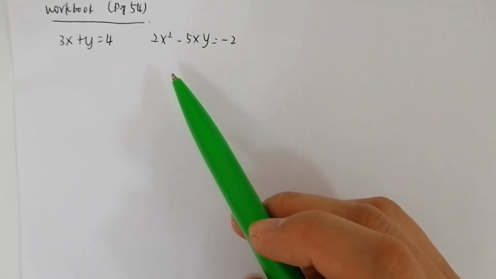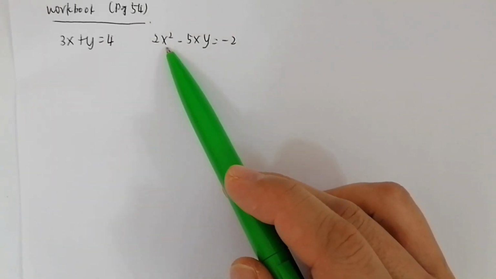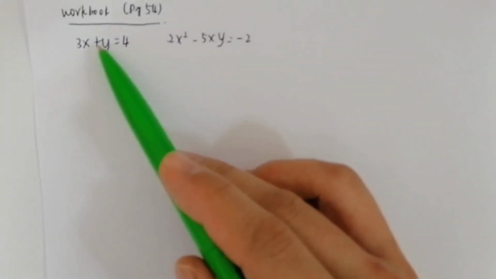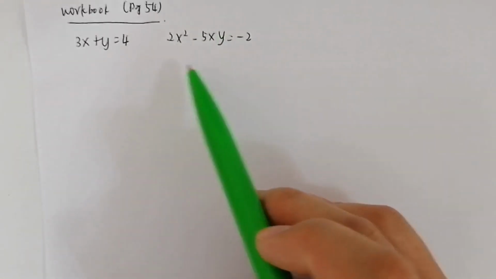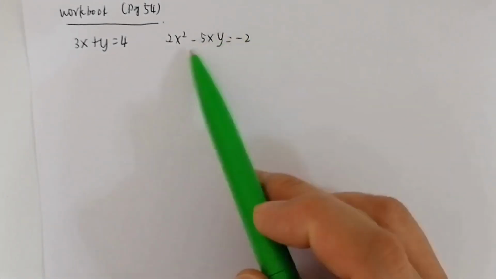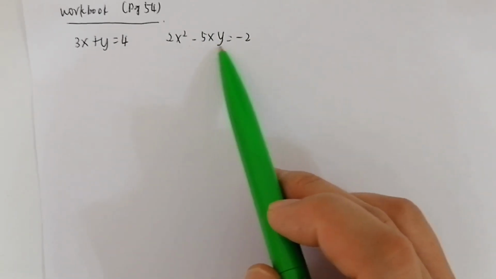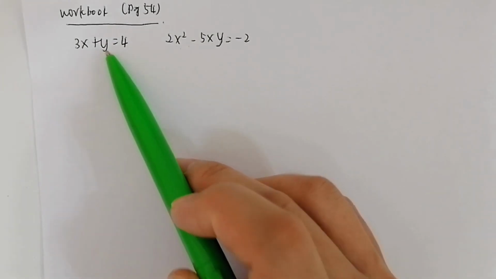I'm going to explain how to solve the simultaneous equation by using the elimination method, or in Bahasa we call kaedah penghapusan. Okay, so here we will check. Here we'll be having x squared and 5xy. In order for us to get rid of the y, we must have the same terms, negative 5xy. So the y here, we are going to make it become 5xy.